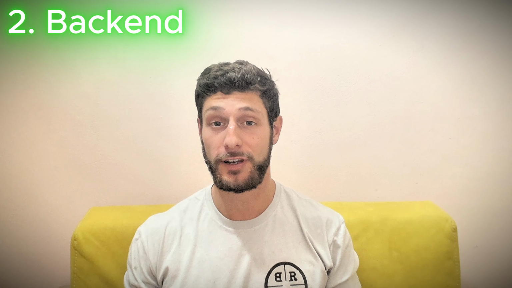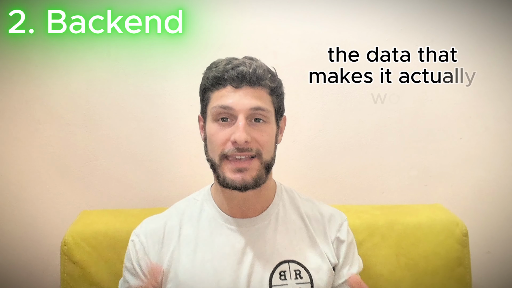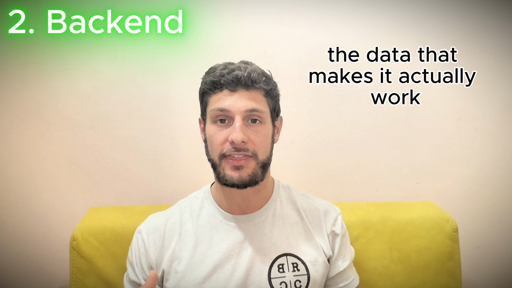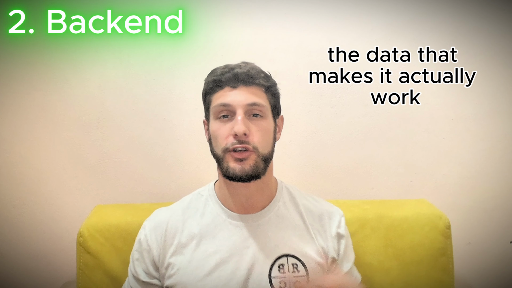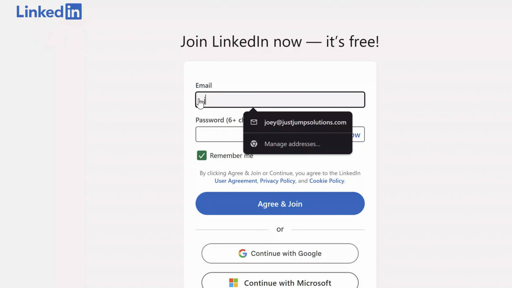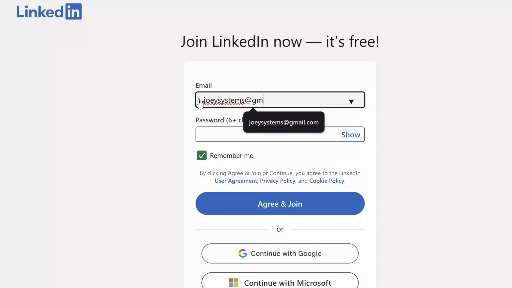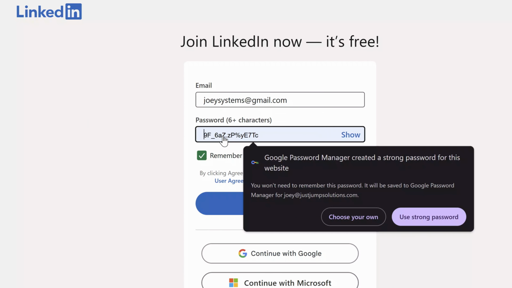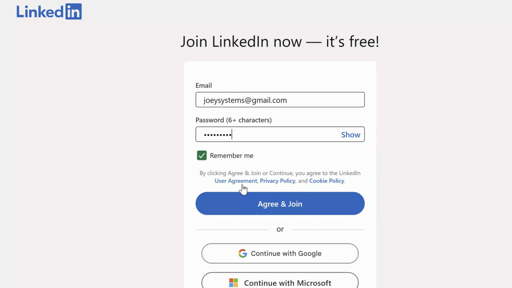Okay, so we talked about how our front end is a pretty screen that you or the user sees. Our back end, however, is the data that actually makes that front end work. It's the data that the front end uses to actually accomplish and do things and be functional for the user. For example, think of going to LinkedIn and creating a profile.